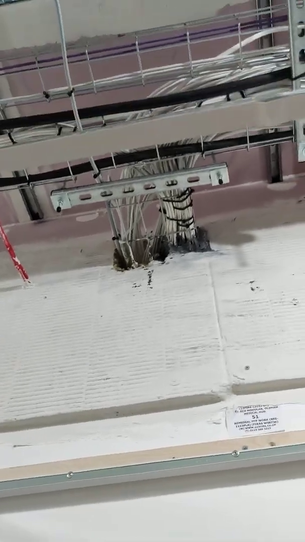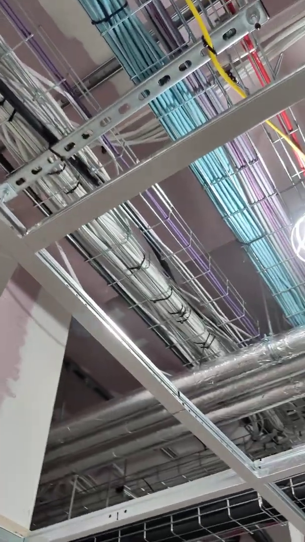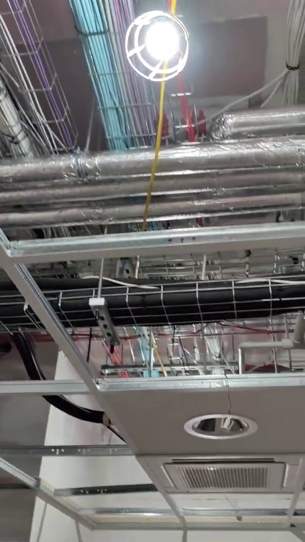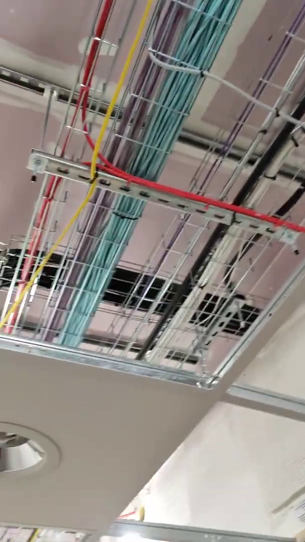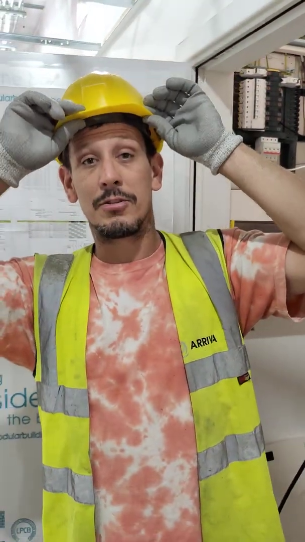There's a lot of cabling, and while we're doing this job, we have to be careful that we don't cut the wires as we're pulling them through, because that's something that can happen a lot. And basically this is it. This is the electrical installation from the source into the rooms that they need to be in.